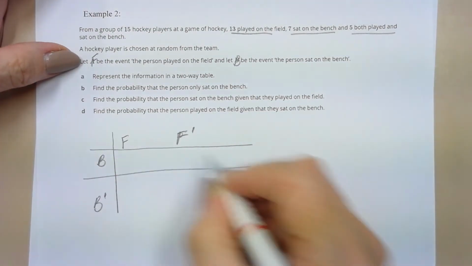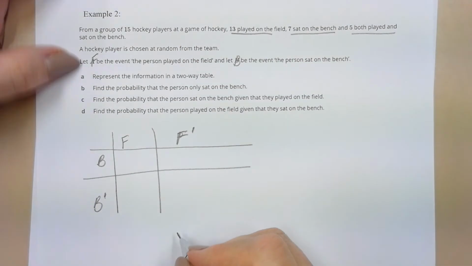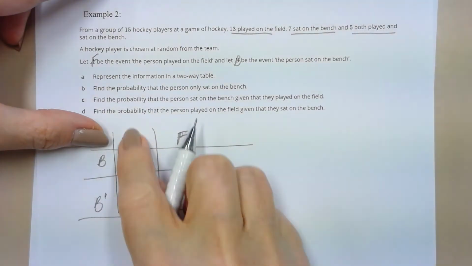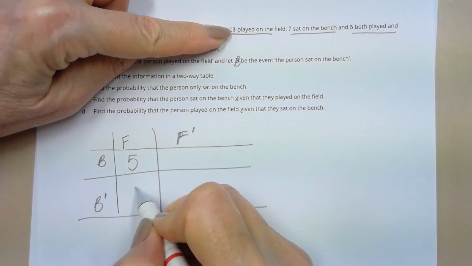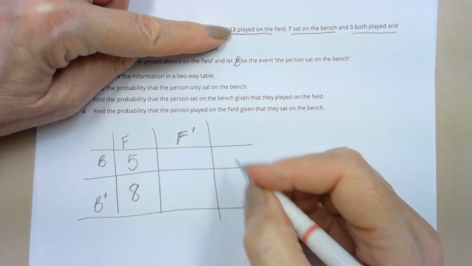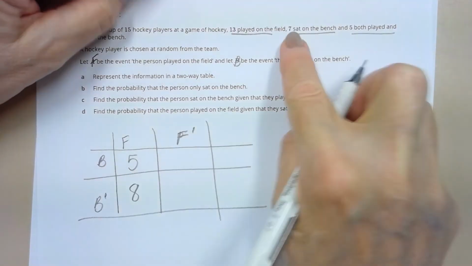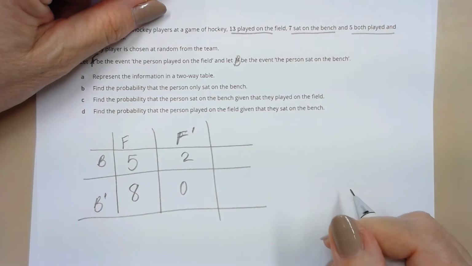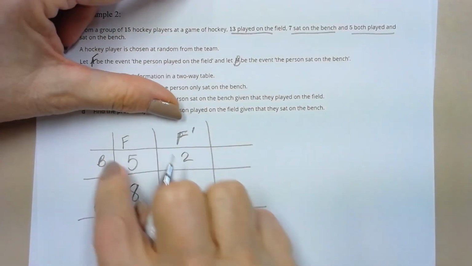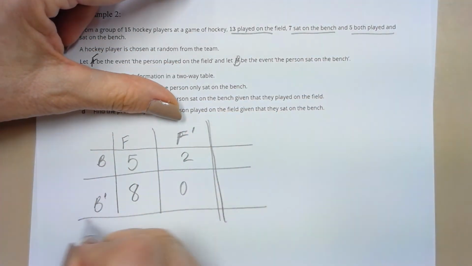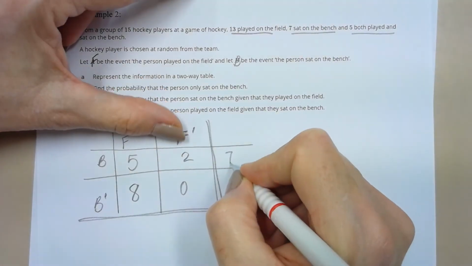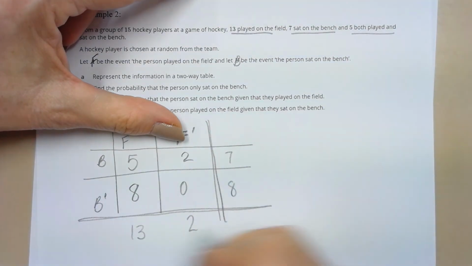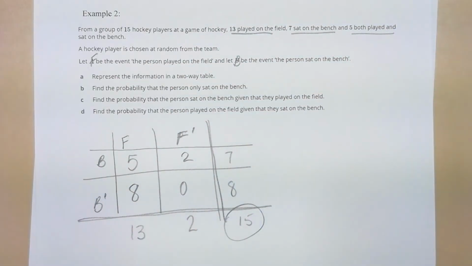Remember the two-way table. All right. So they say 5 people did both. But the total down here of field people has to be 13. So this must be 8. And the total of bench people is 7. So this must be 2. And there's nobody that didn't do anything. Or at least that's what we see. So if I do my totals here, I get 7 and 13, and 2 and 8. And these both add to 15. So I'm happy. Okay, my table works out.